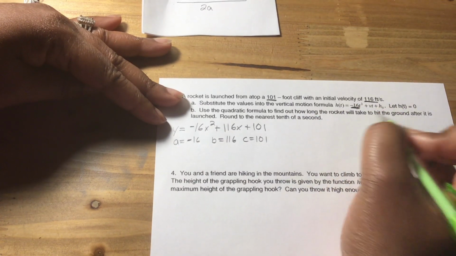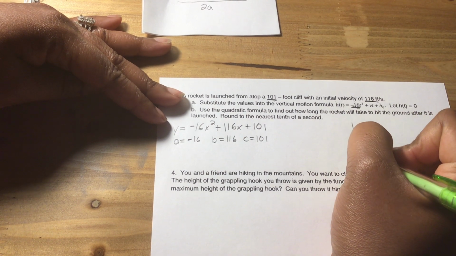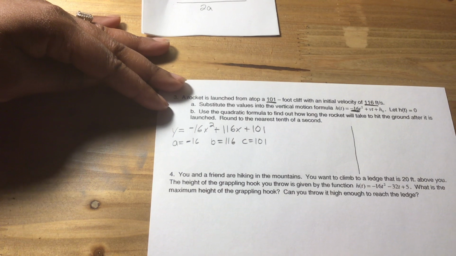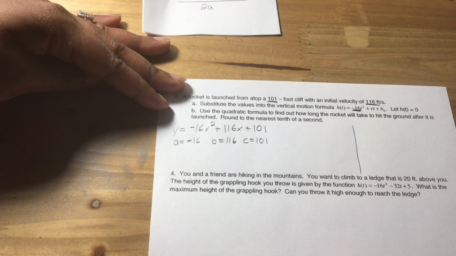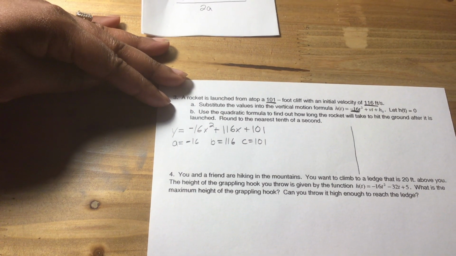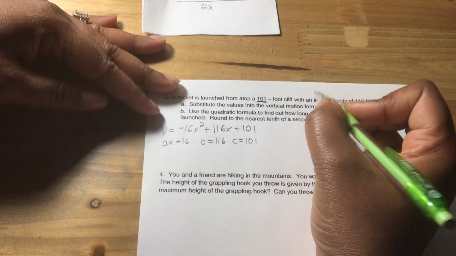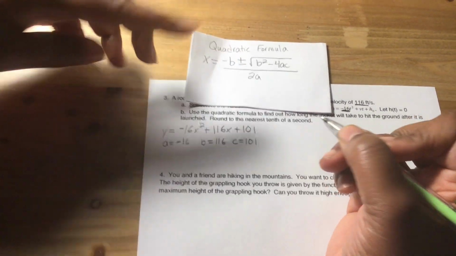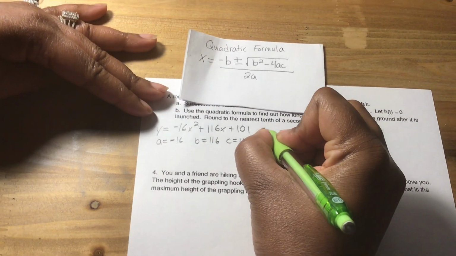So we have to do this twice because remember with the quadratic function, there could be two X-intercepts because it's a U. So using this formula, let's do first plus and then let's do minus second, because you have to do it twice in this formula.